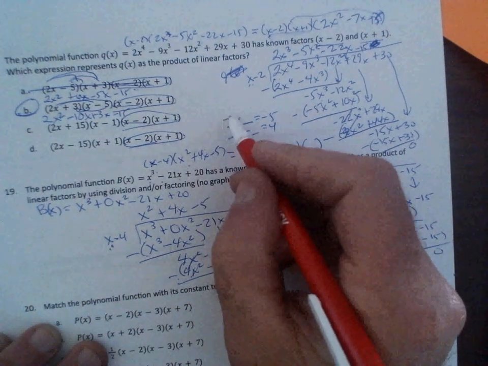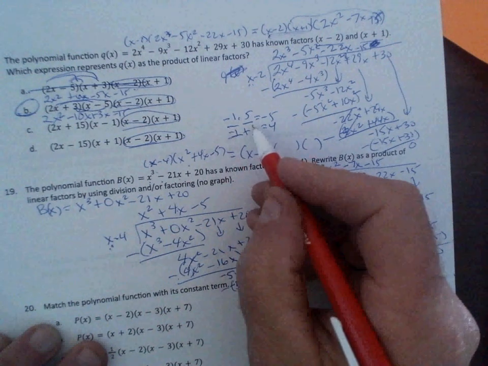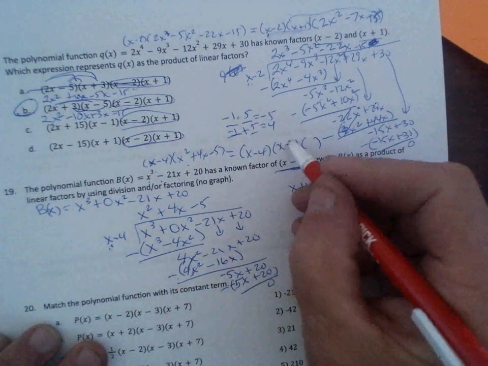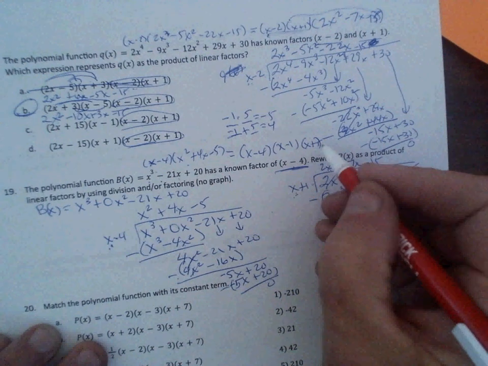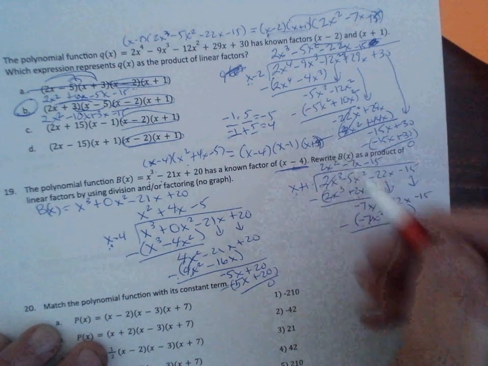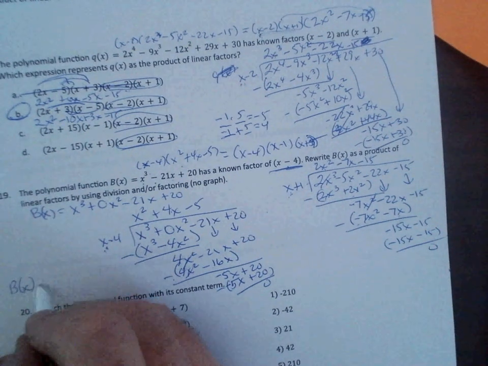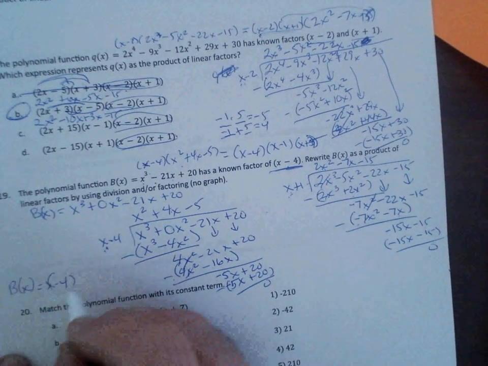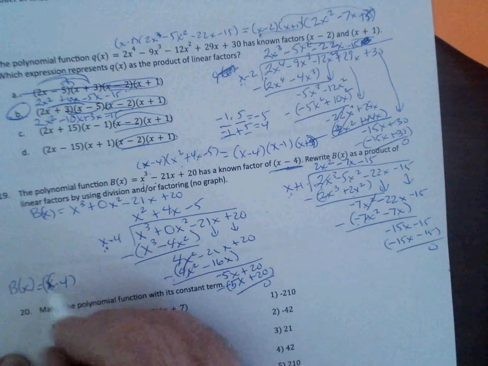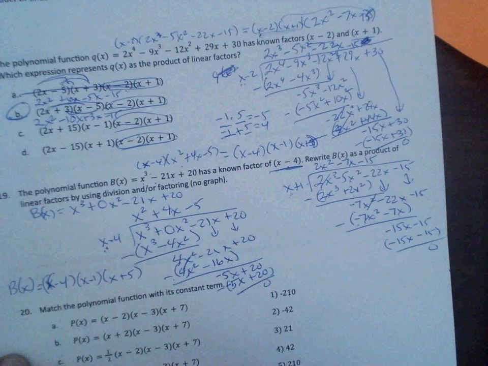Those numbers are negative 1 and 5. So this becomes x minus 1 times x plus 5. Sorry, I'm going to write that down here. x minus 4 times x minus 1 times x plus 5.